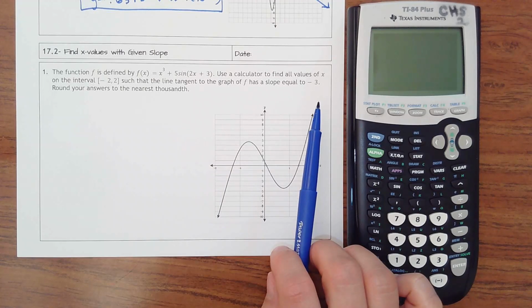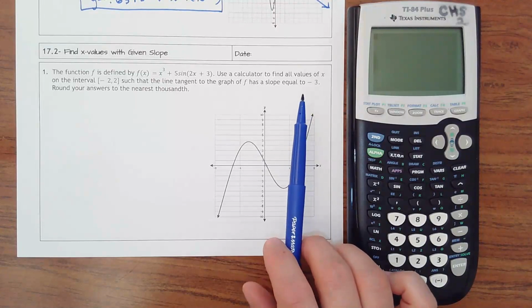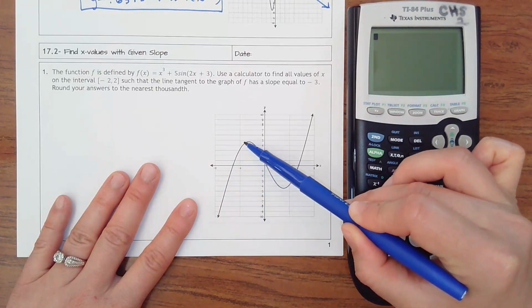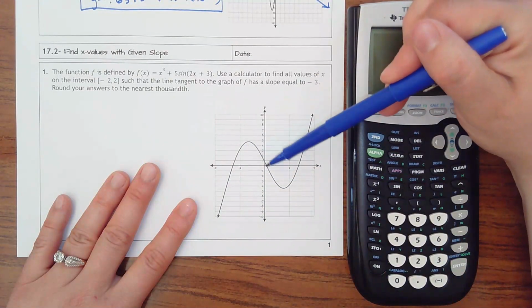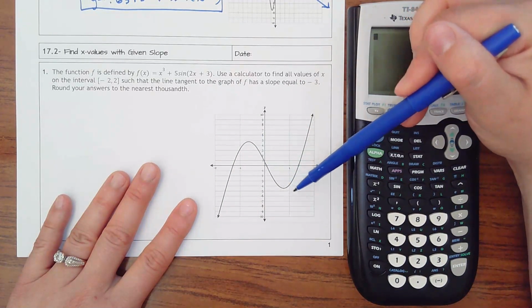But they want us to figure out the x value. So at what points will it have a tangent line equal to -3? So it's got to be somewhere, not here, because all these tangent lines would be positive, not here where it would be a horizontal tangent line or 0. Somewhere in here is the only part where a tangent line could be negative.